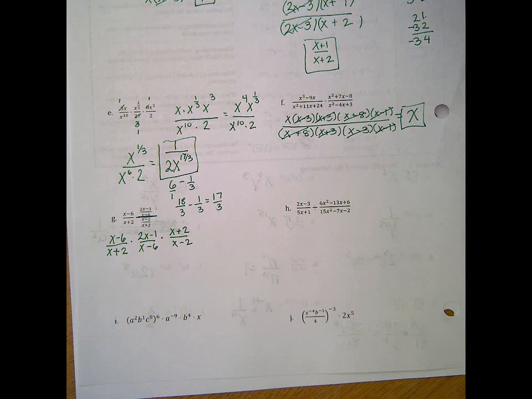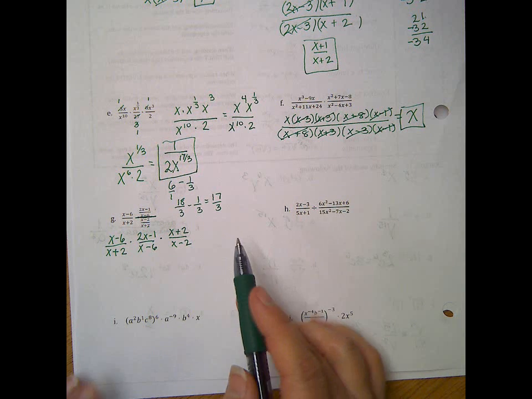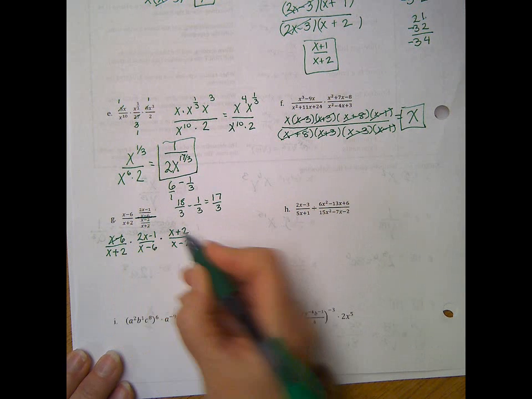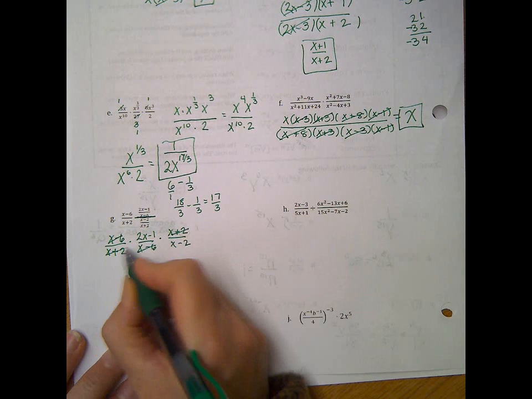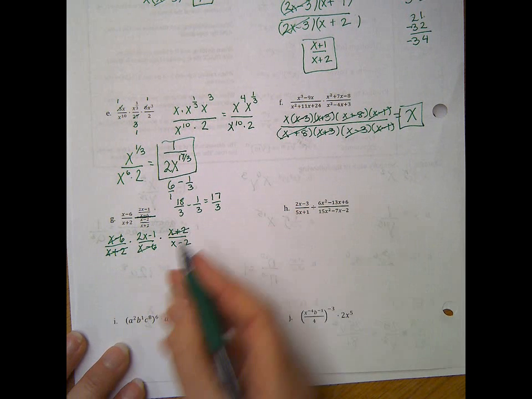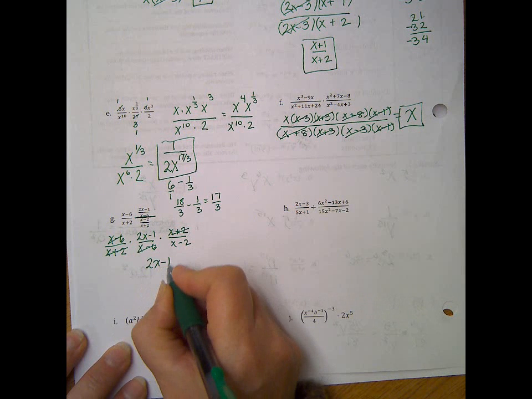Oh, that's nice. Now we don't cancel until we've factored everything, but everything already is in factors. So x minus 6 divided by x minus 6 is 1. X plus 2 divided by x plus 2 is 1. And I'm left with 2x minus 1 over x plus 2.